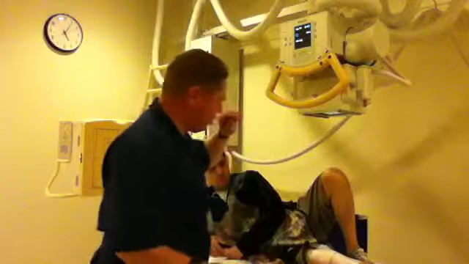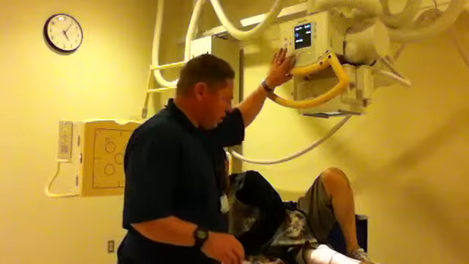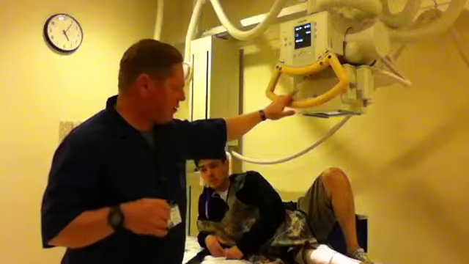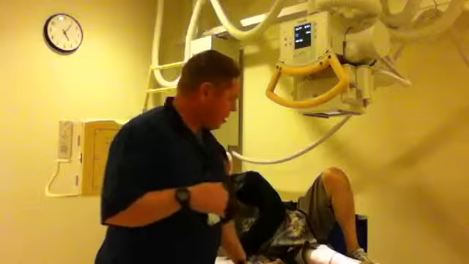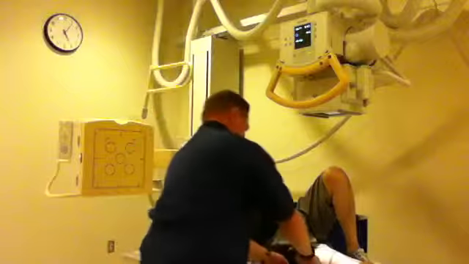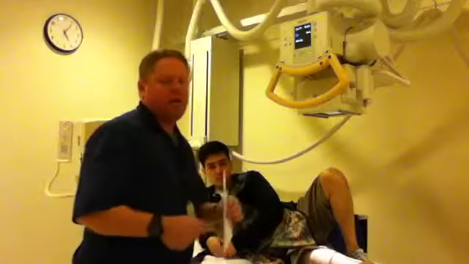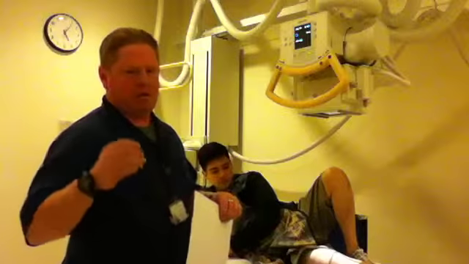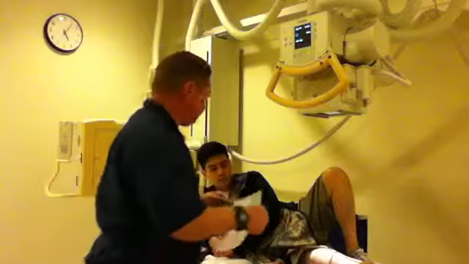There's cover. Same technique, maybe 60 at 3. If he's a bigger person, might bump up to the next level for the mass. Have him hold still. Shoot. I'm gonna take this, put it in the reader, and check. Make sure all the images are good. Then let the person go.